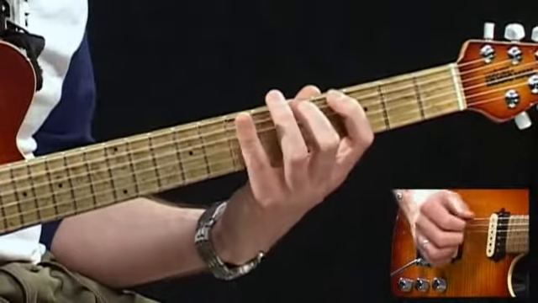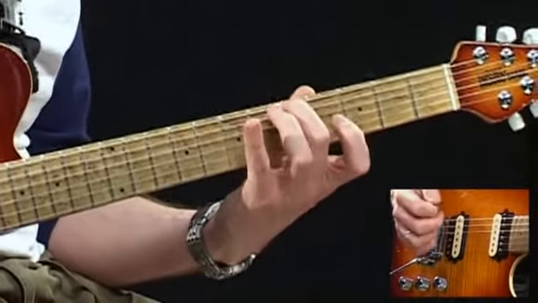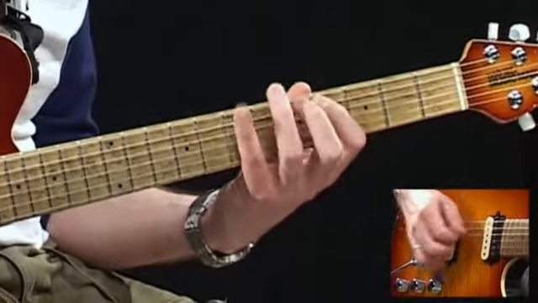Obviously I was using the C shape of E, but starting from the A note. Now I'm going to start from that A note again and play the A shape of D, but phrase around A, and that will give me the sound of A Mixolydian.